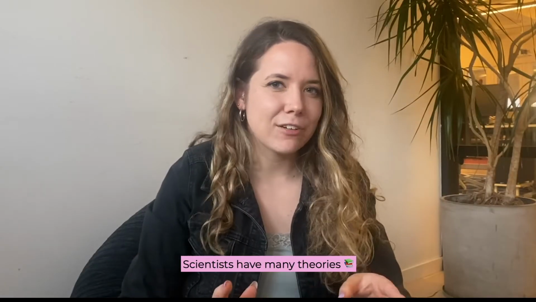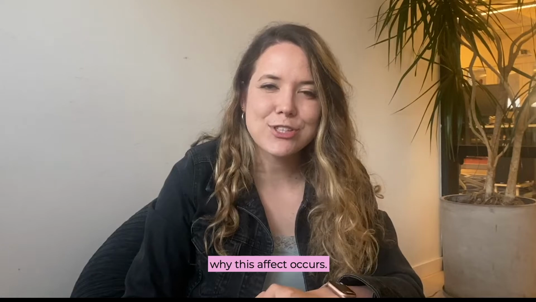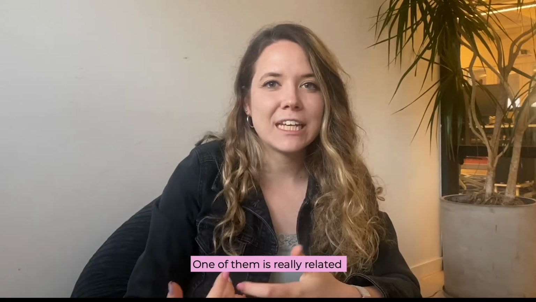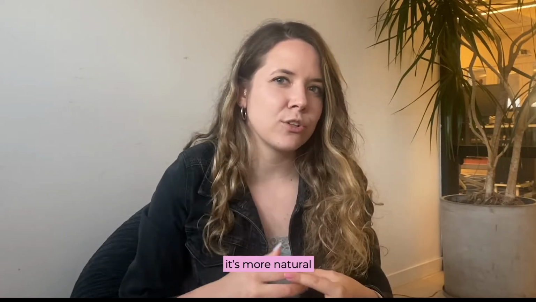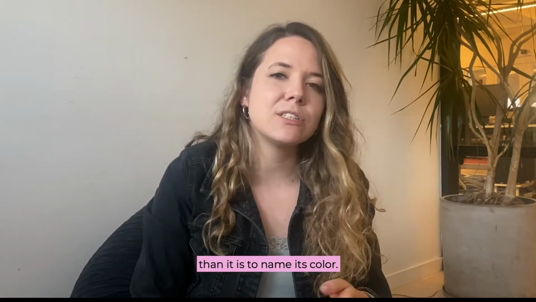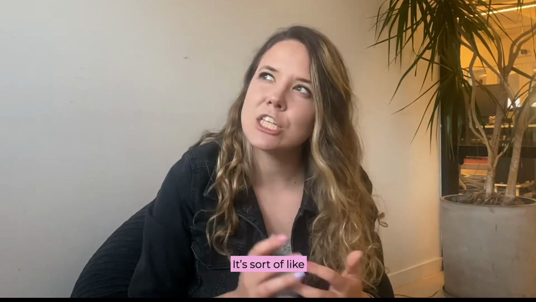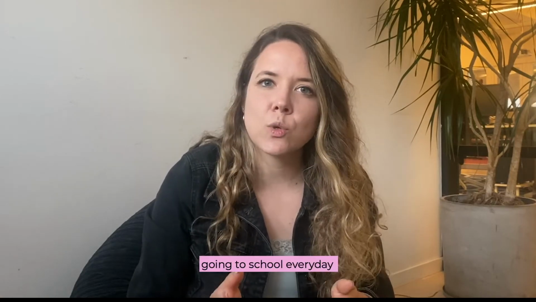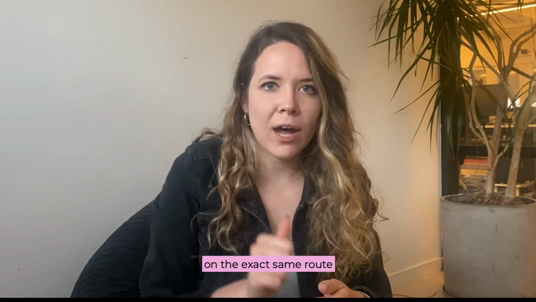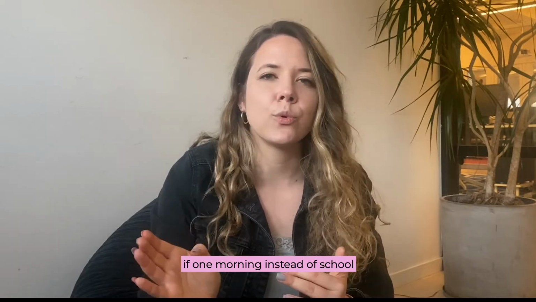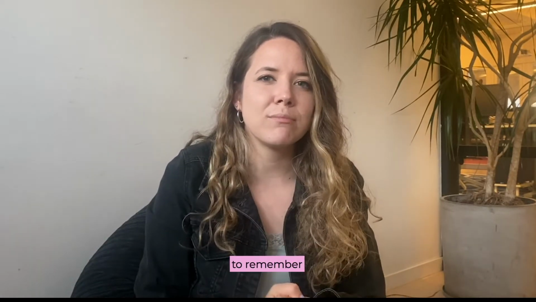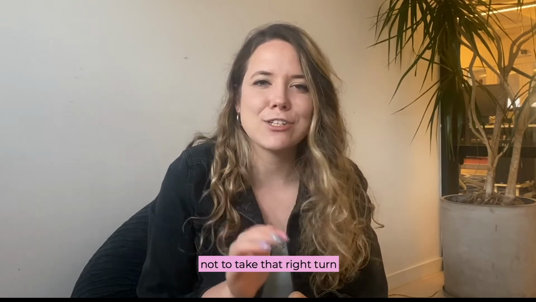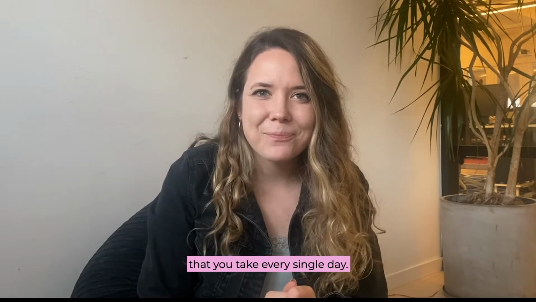Scientists have many theories why this effect occurs, and one of them is really related to cognitive control. So the idea is that it's more natural to read text out than it is to name its color. It's sort of like going to school every day on the exact same route. If one morning instead of school you have to go to the doctor's, it's going to take you extra effort to remember not to take that right turn that you take every single day.